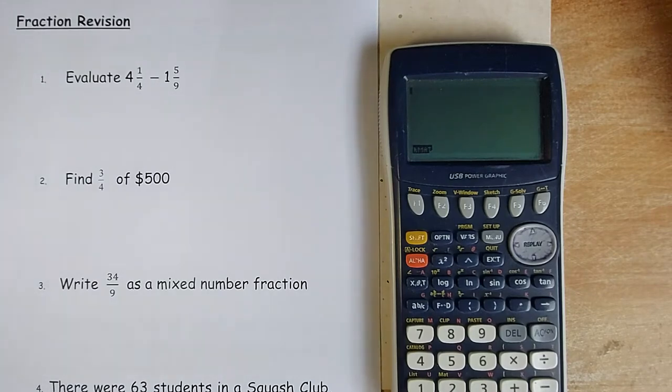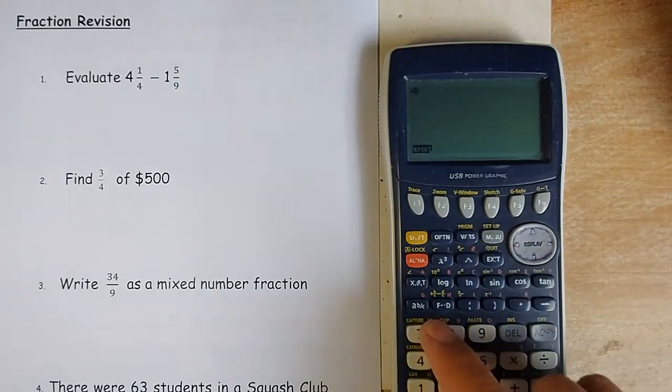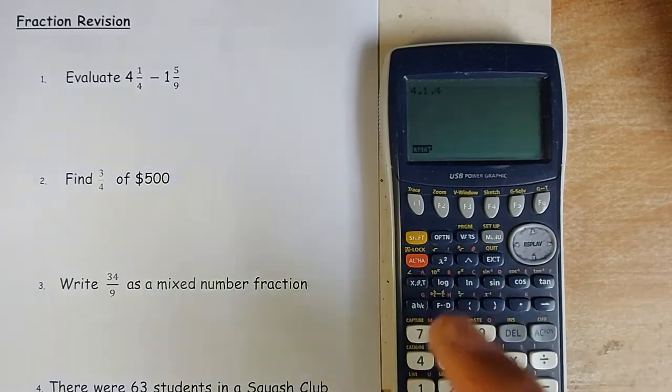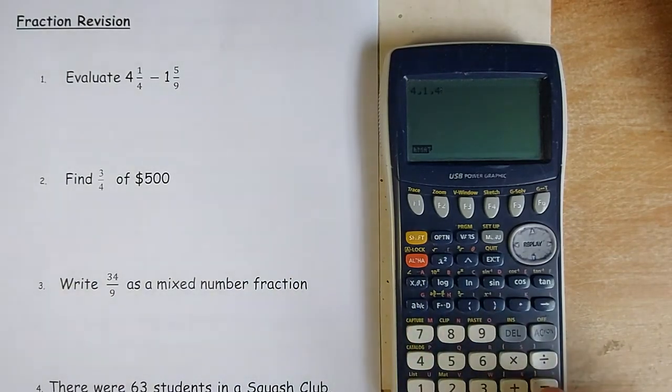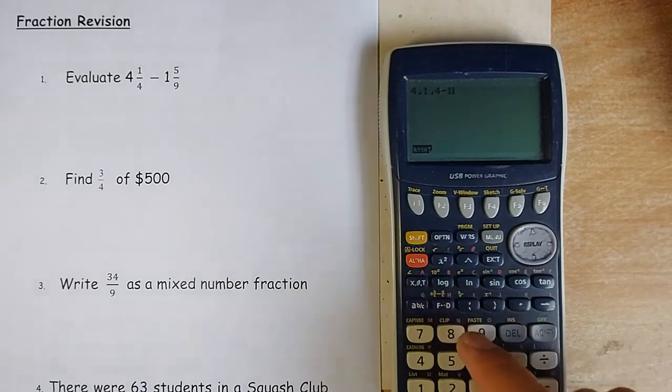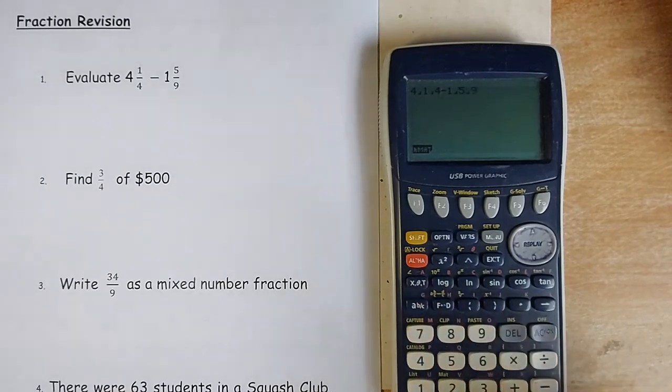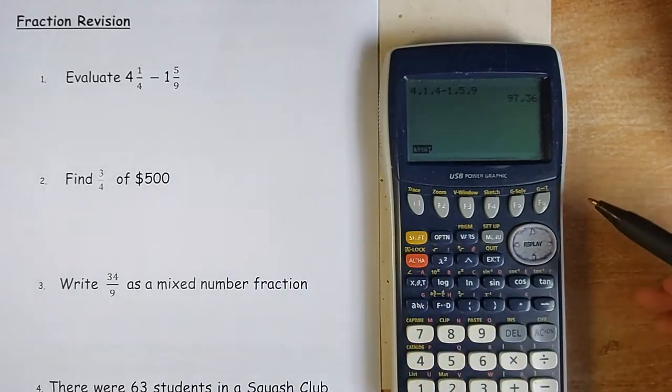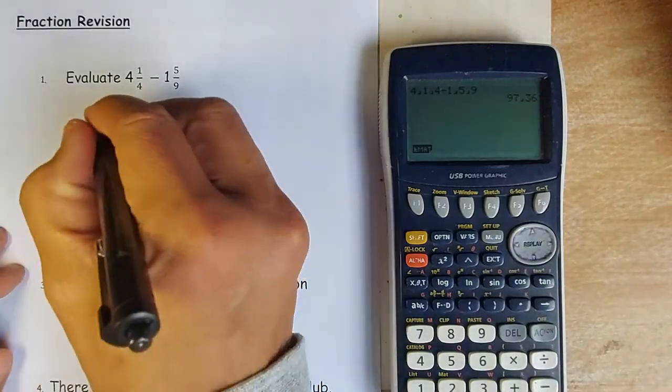The first question is evaluate 4 1/4 take away 1 5/9. The easiest way to do it is to use the calculator. I have a calculator beside me. So 4 1/4 is written as 4 1/4, take away 1 5/9. Put it in your calculator, and the answer is 97/36. Very simple.